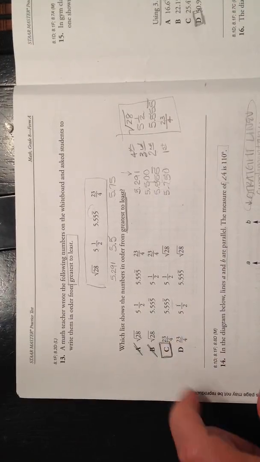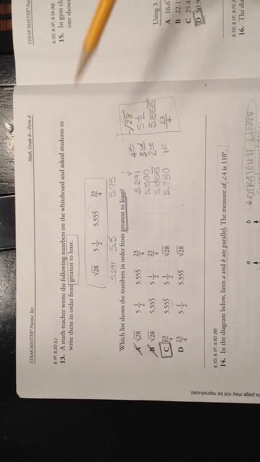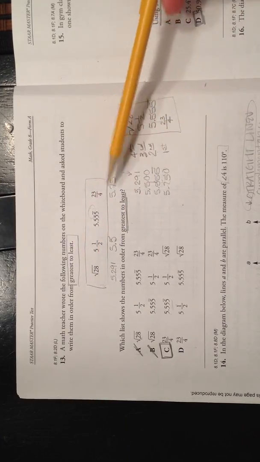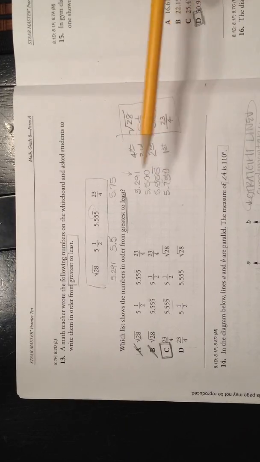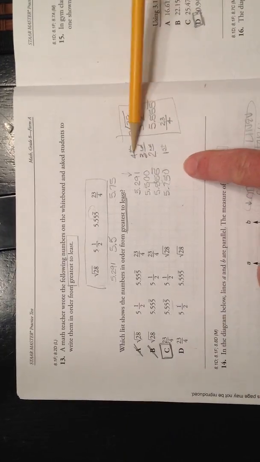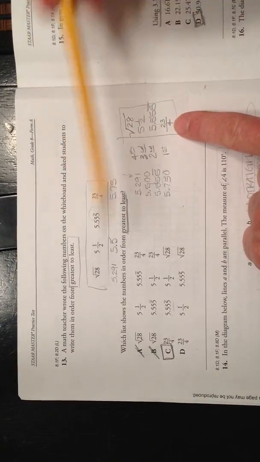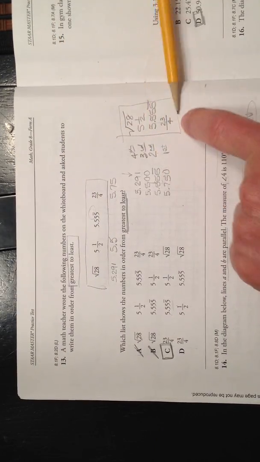Okay, these are pretty straightforward. The big idea here is you have to make sure that you convert all of your rational numbers into decimal form, and don't forget to make sure that you keep the original form that they're wanting you to order next to your converted form, and that way you won't get lost in your computation.